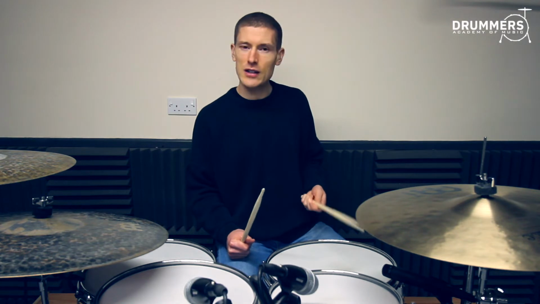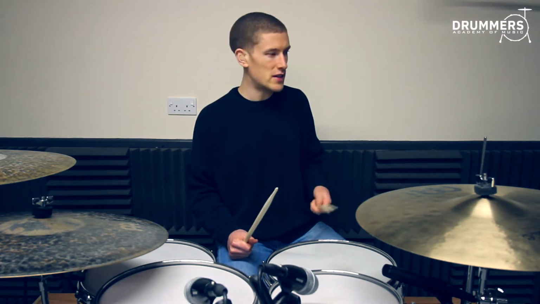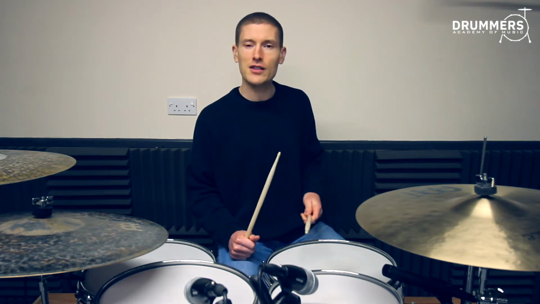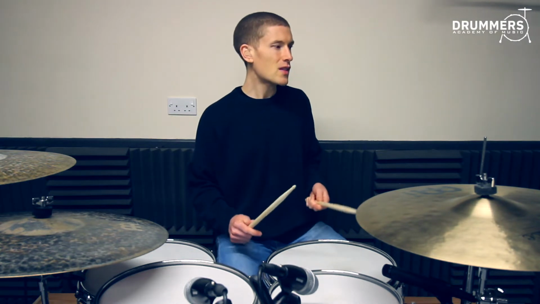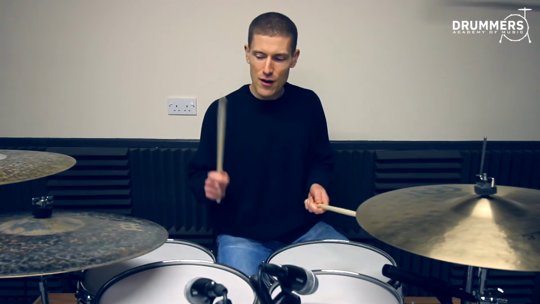Okay, so the first one is a normal ghost note on the 'a' of 2. Just a normal stroke, but a quieter one because it's a ghost note. And then the second 16th note, the 'a' of 4, a buzzed ghost note. Okay, so we're going to put those 2 notes in now. We got 1, 2, 3, 4.